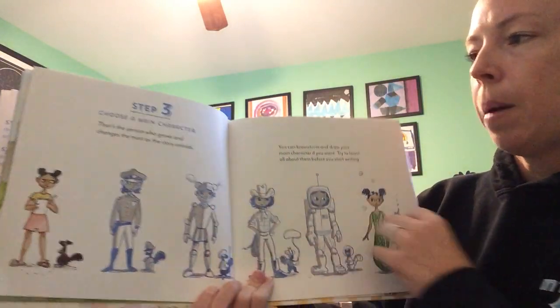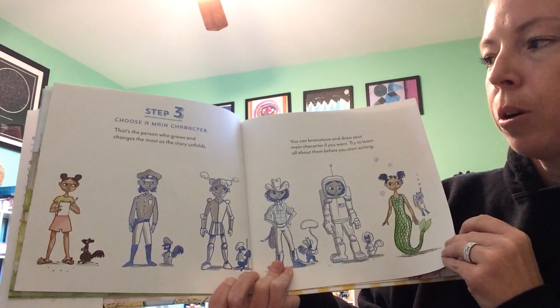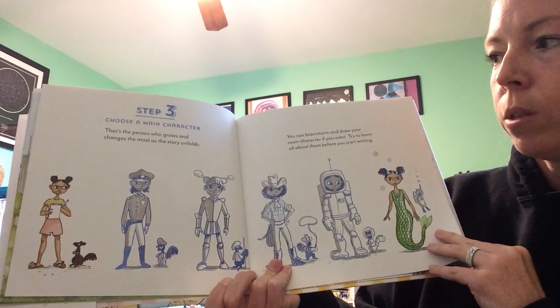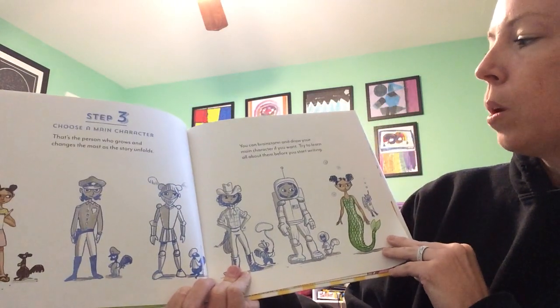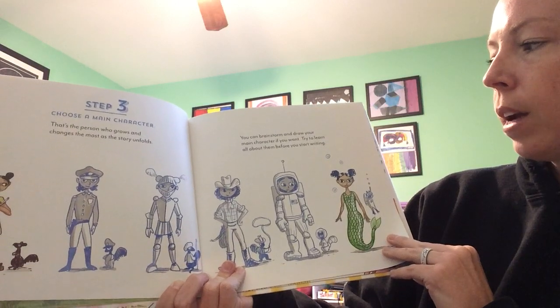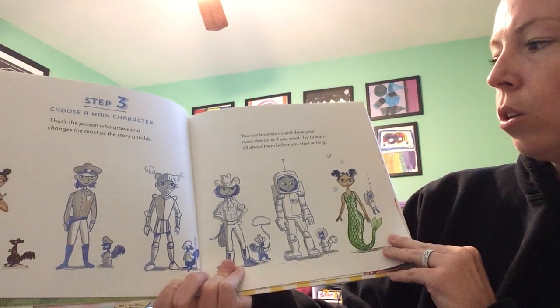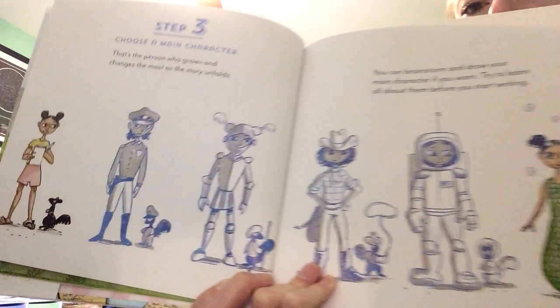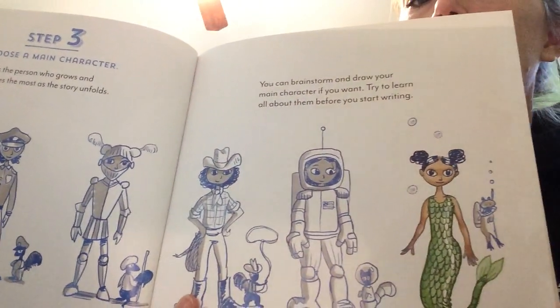Step 3, choose a main character. That's the person who grows and changes the most as the story unfolds. You can brainstorm and draw your main character if you want. Try to learn all about them before you start writing.